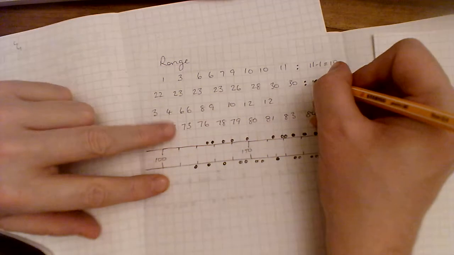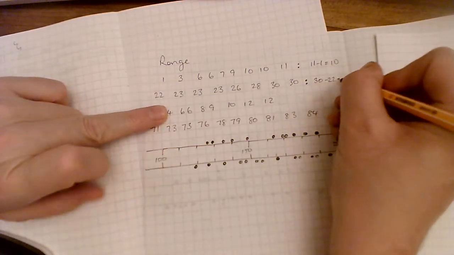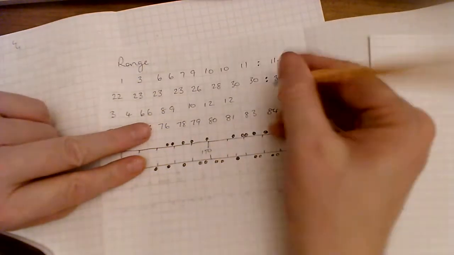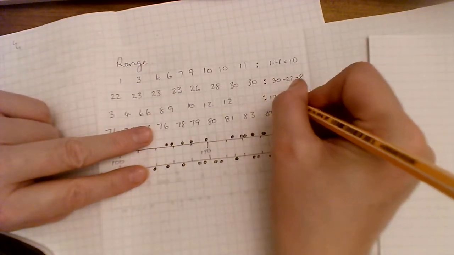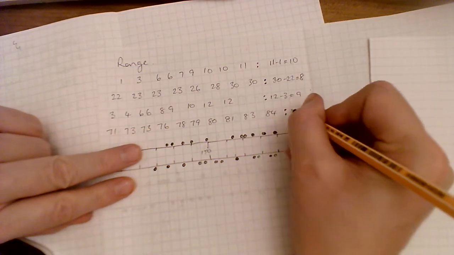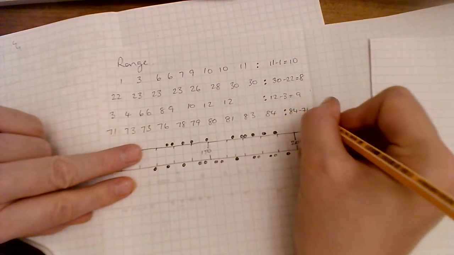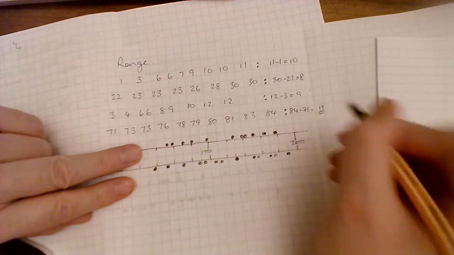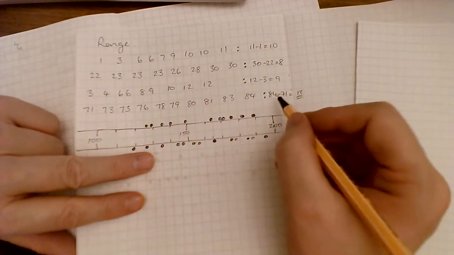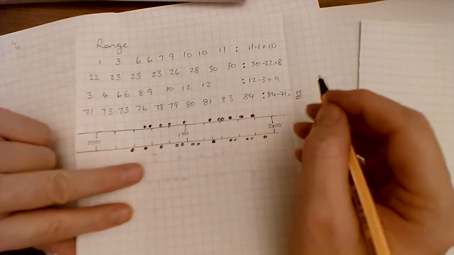The next one, I'm doing 30 take away 22, which is just 8. So the range is 8 for that one. The next one, 12 take away 3, is 9. So the range is 9. And this one is 84 take away 71. So the range is 13, I hope. If you're not sure, I could just get the calculator and press buttons and see what comes up. 13 should come up there.